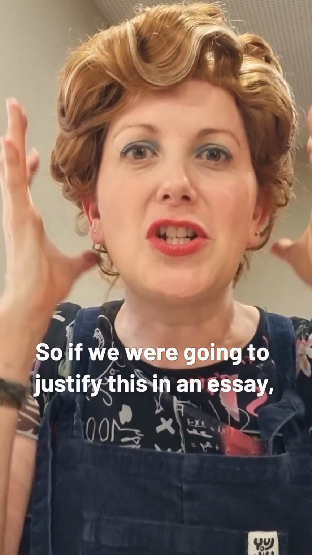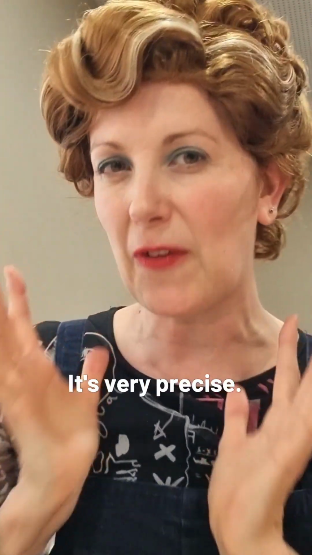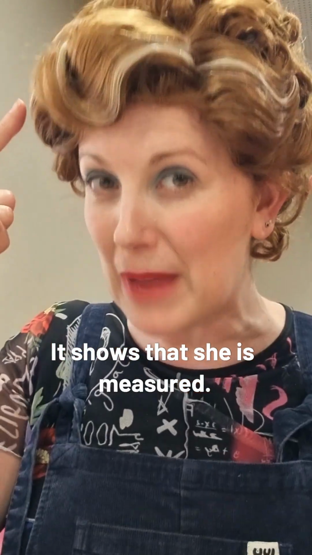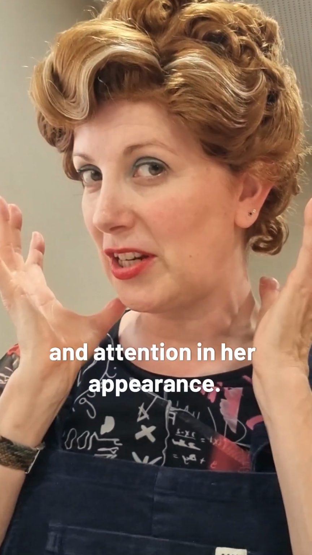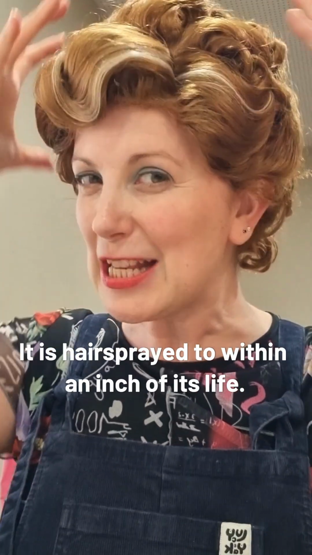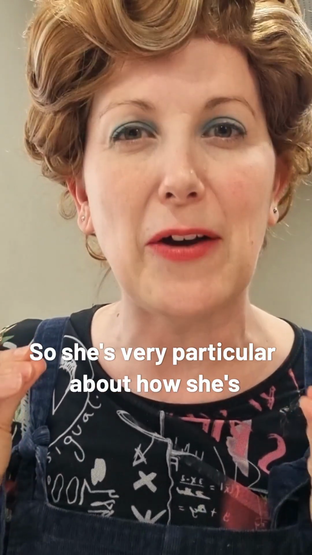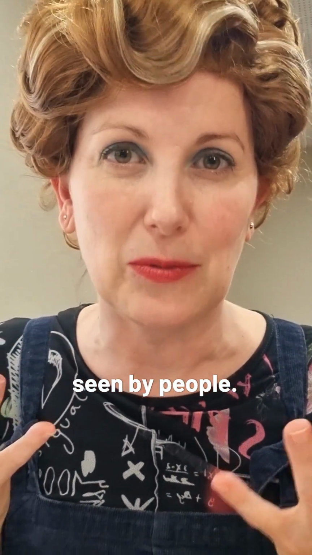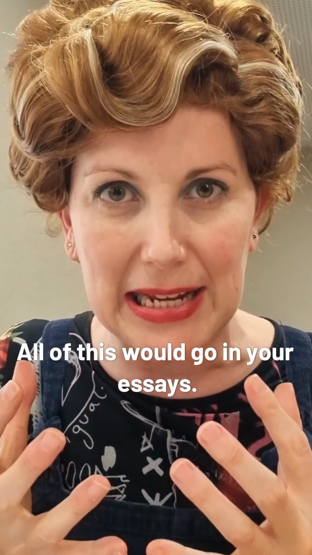So if we were going to justify this in an essay, this would be coiffured, bouffant, highly stylised. It's very tight, it's very precise. It shows that she is measured. It symbolises that she takes a lot of care and attention in her appearance. It is hairsprayed to within an inch of its life, so she is very particular about how she's seen by people. So she takes a lot of pride in her personal appearance. All of this would go in your essays.